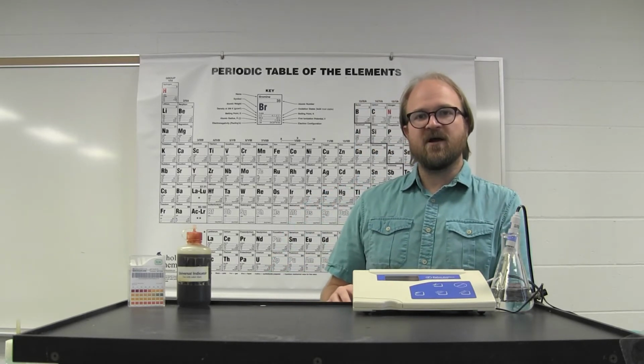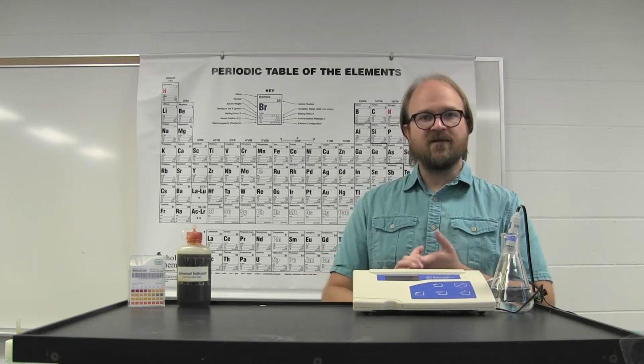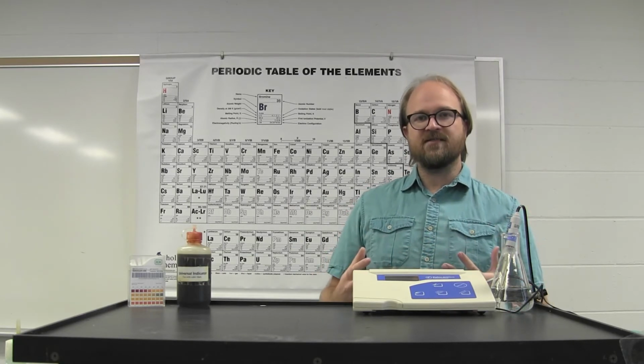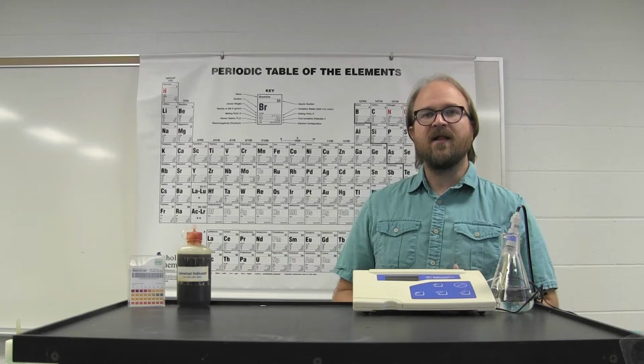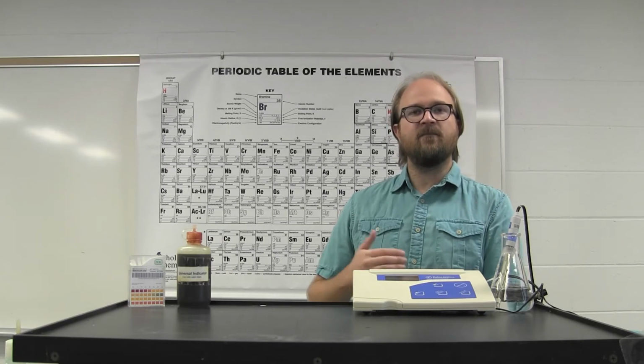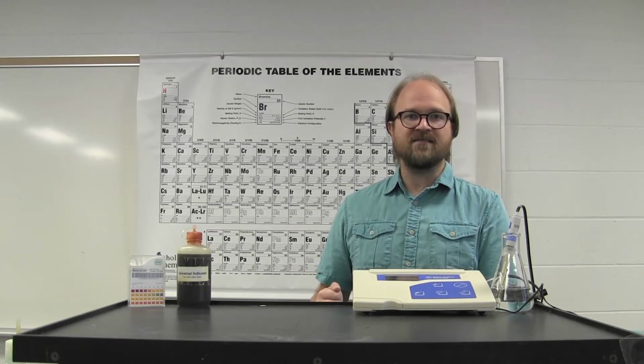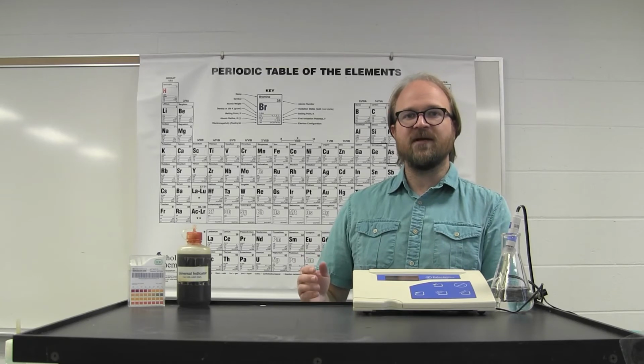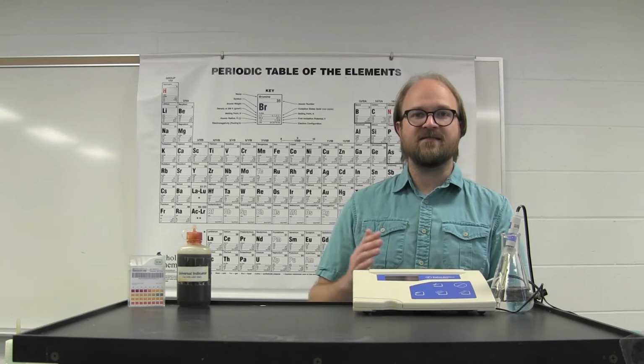So in this experiment, we're looking at measuring the pH of various different solutions, as well as preparing buffers and determining through experiments which buffer is better for these varying types of situations. Which one has a better buffering capacity for an acid, and which one has a better buffering capacity for a base.